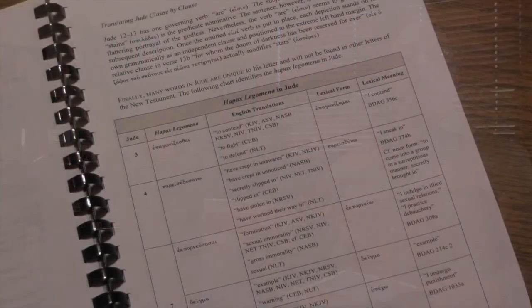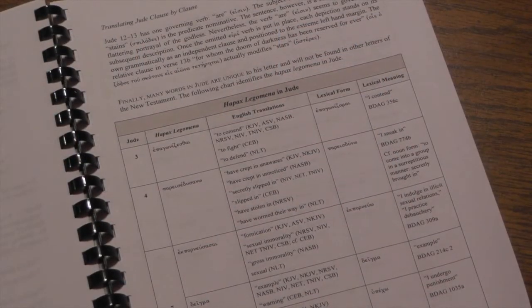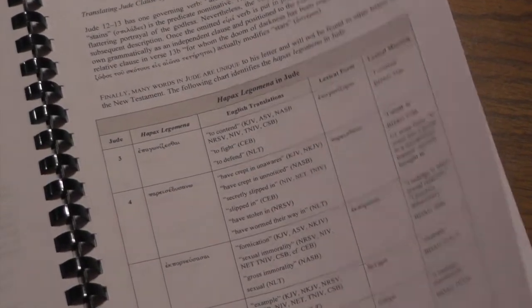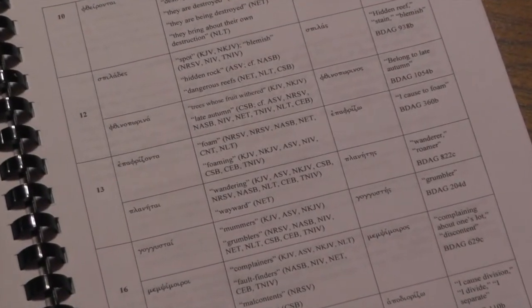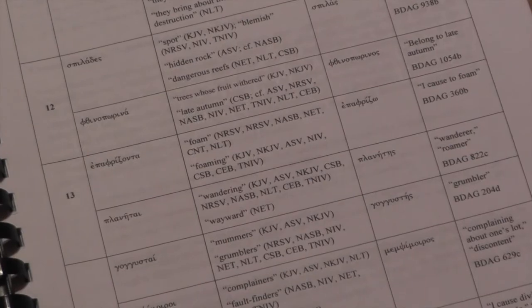Another quirk about Jude is using vocabulary that occurs only once in the whole New Testament. So I identify those 13 words that occur throughout Jude that occur only once in the whole New Testament, identify where they are, and the various ways they've been translated by 8 to 10 English translations.